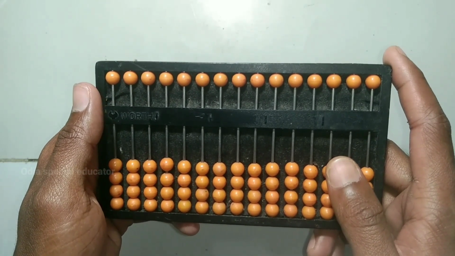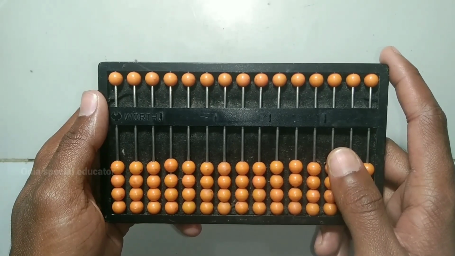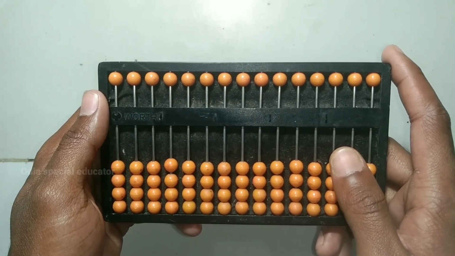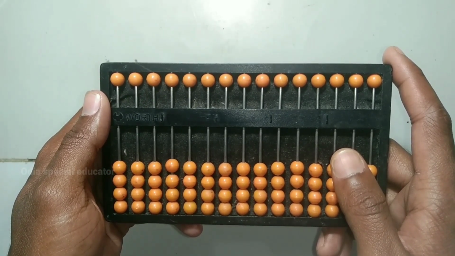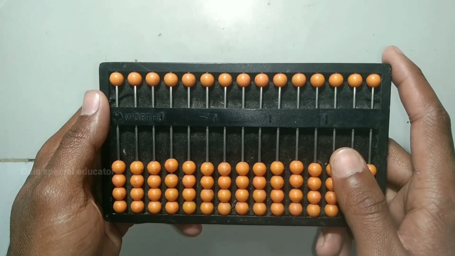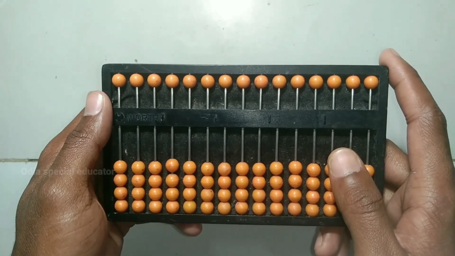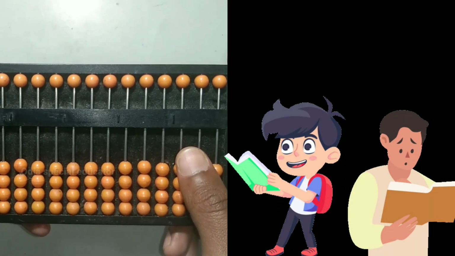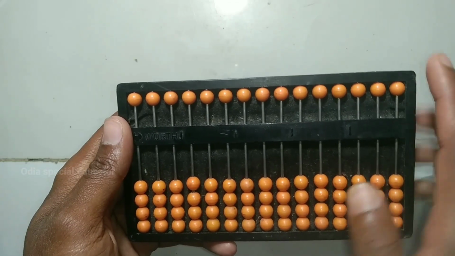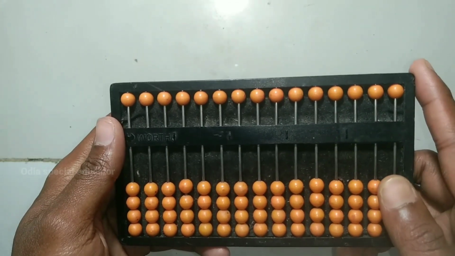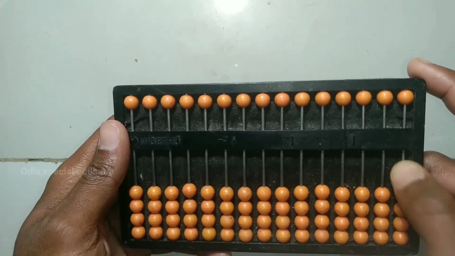How to use an abacus. The abacus is a simple and effective tool for learning mathematical calculation for kids and adults. An abacus has a rectangular frame with rods and beads.